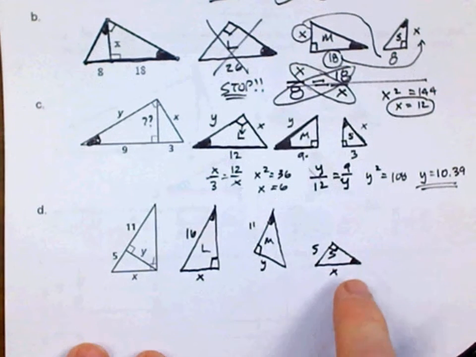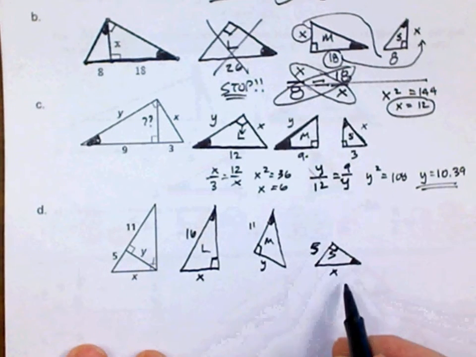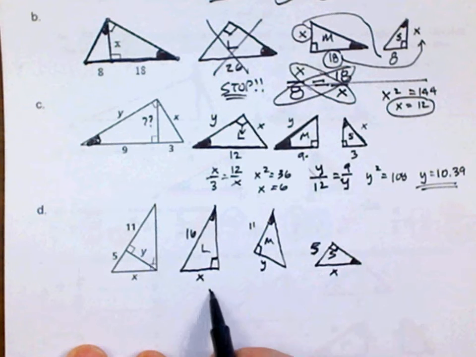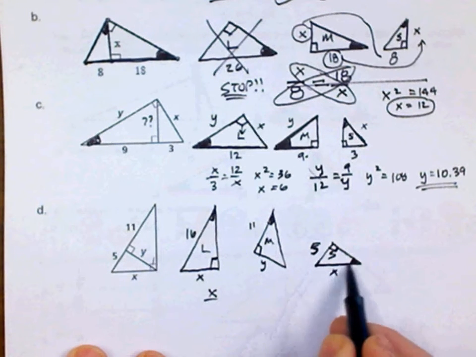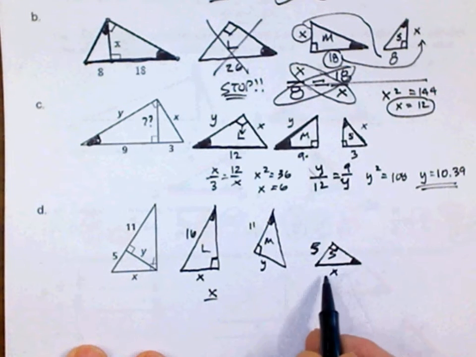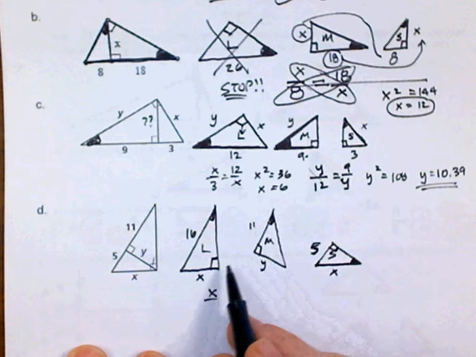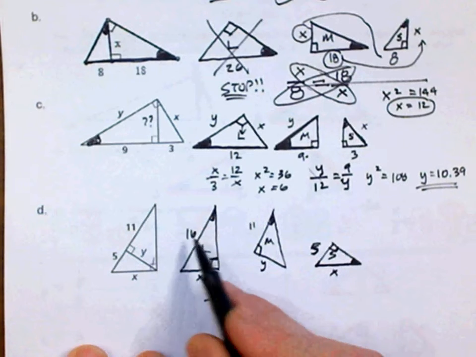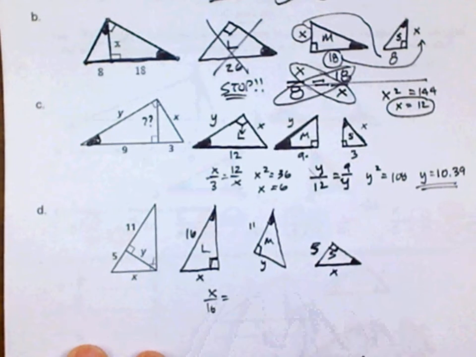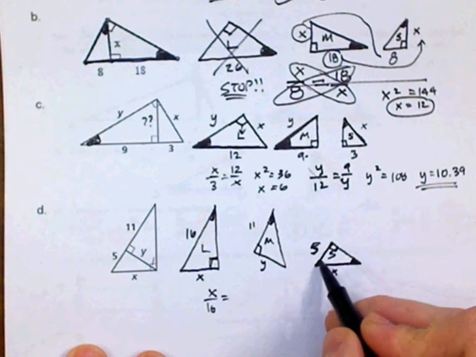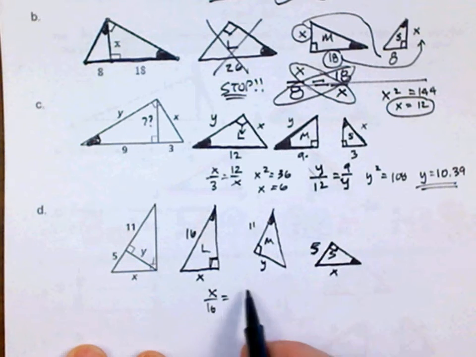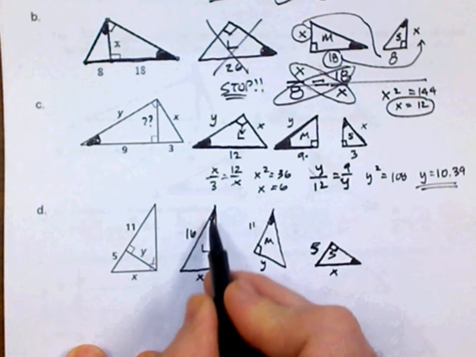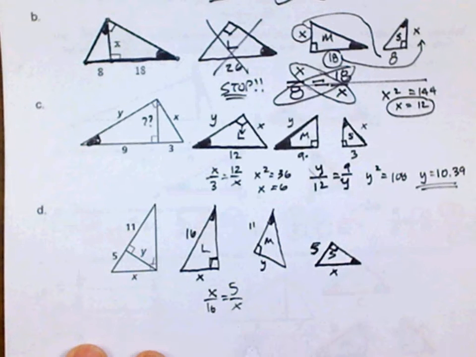In the small one, you'll see that x is our hypotenuse. X, the hypotenuse in the small one. Not going to use the medium one. Let's jump to the large one. The hypotenuse in the large one is 16. So x is to 16 as the side opposite the small one, 5. The side opposite the small one, x, x, and x.